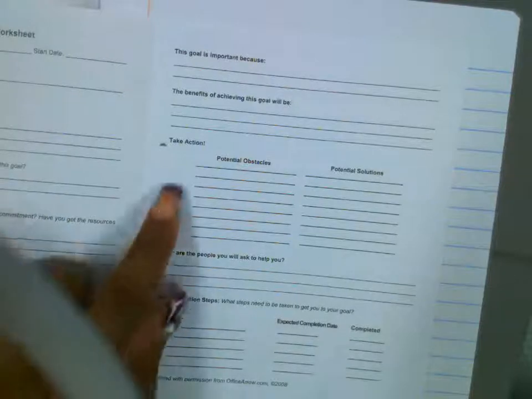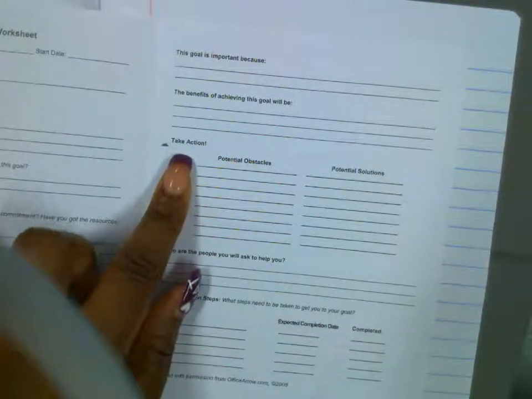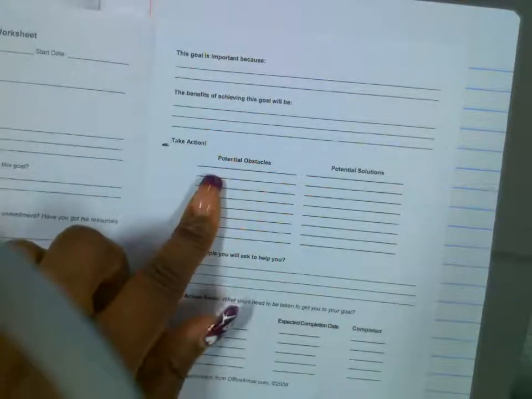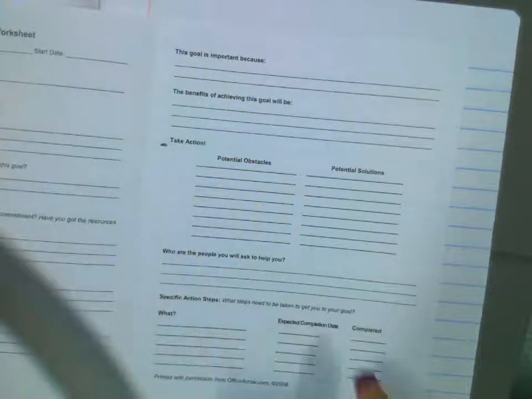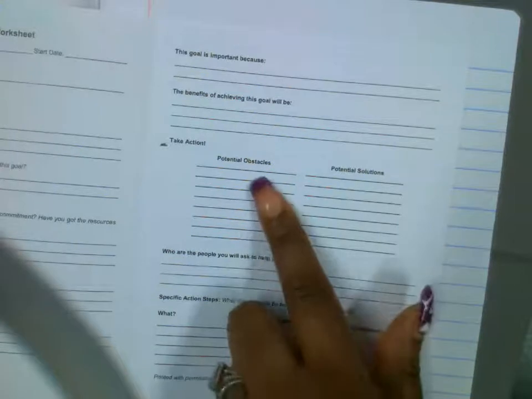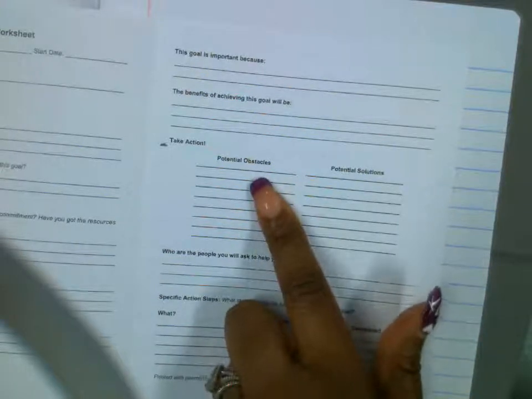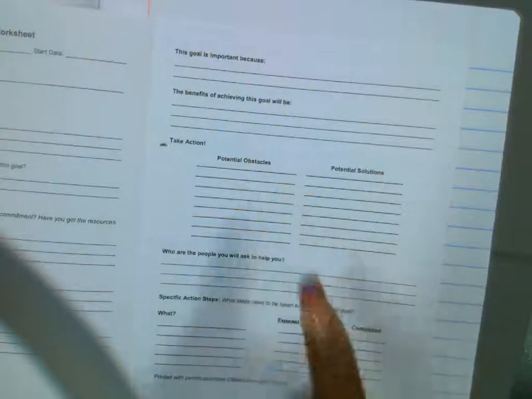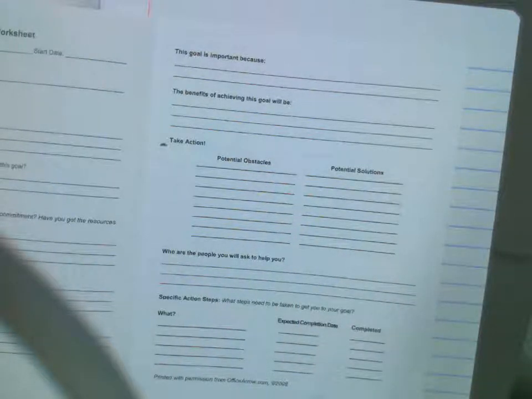All right, this is where we left off, where it says take action. This is one of the most important parts to goal setting, is the action that you take. So we're going to list some potential obstacles that you might have for achieving your goals. What are some obstacles, or what are some challenges that you might have in order to complete your goal? It doesn't have to necessarily be you, but what are some things that get in people's way from completing their goals?